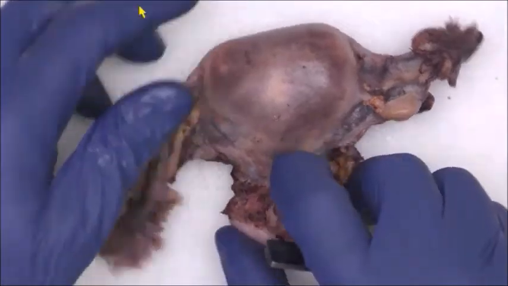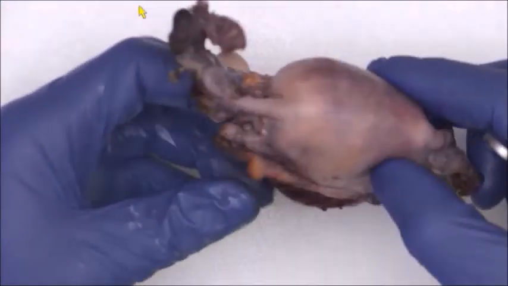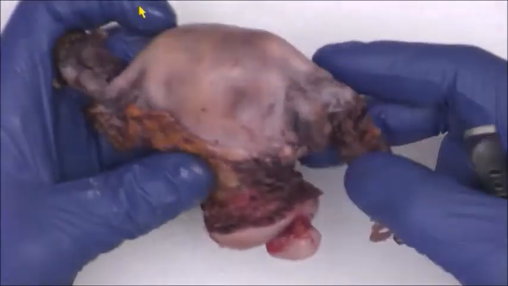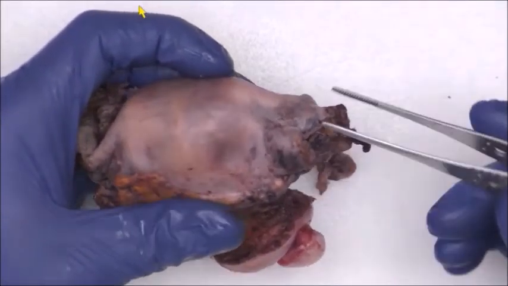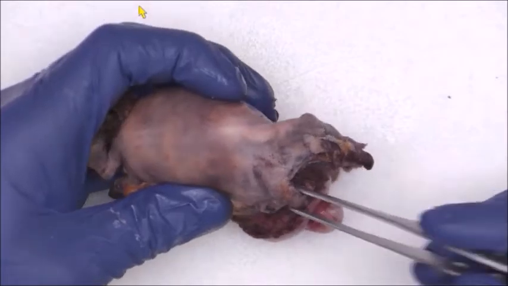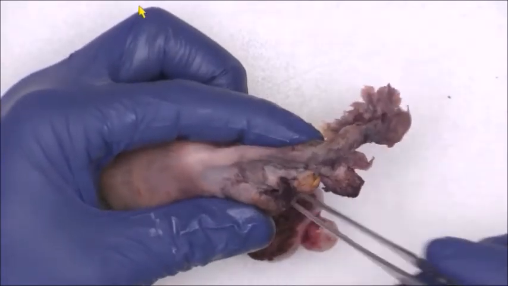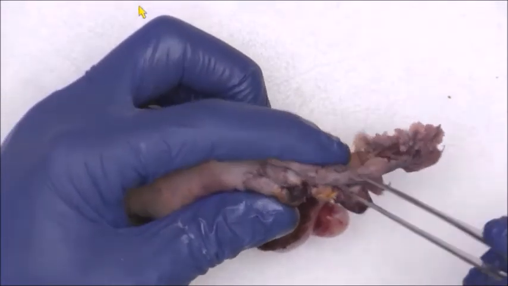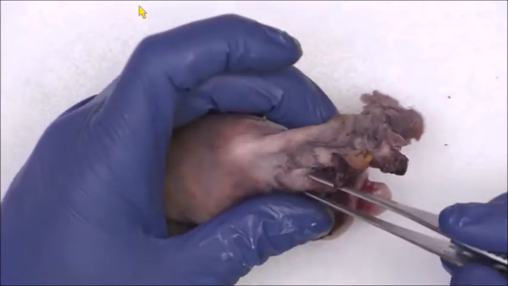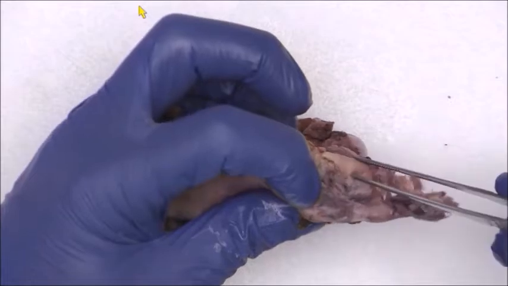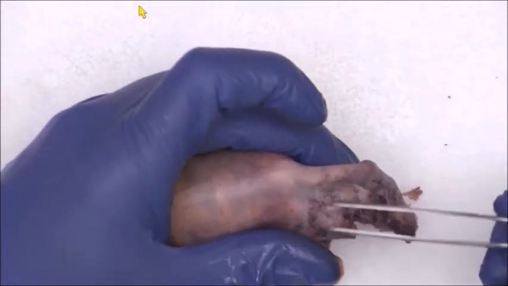You can also use the acronym RFO in that order from anterior to posterior. So we have the round ligament here, we have the fallopian tube here, and we have the ovary here. So RFO, from anterior to posterior.